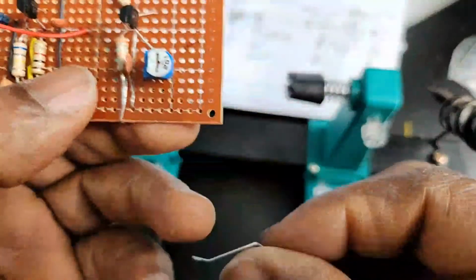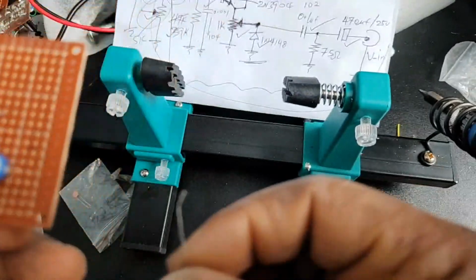I think we missed one component, which is the 75.